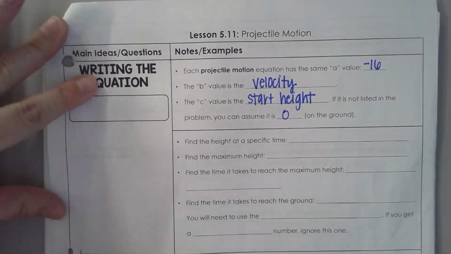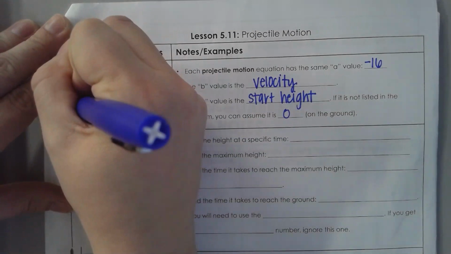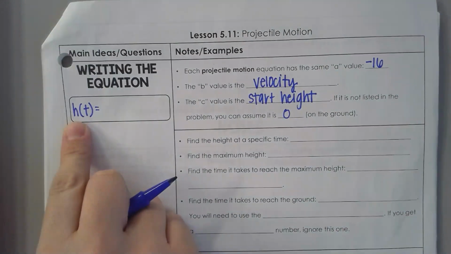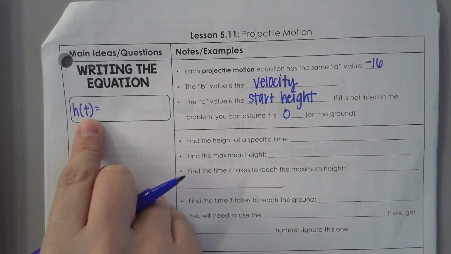So every equation, we're going to say h of t equals. That's the height at some time. Equals.